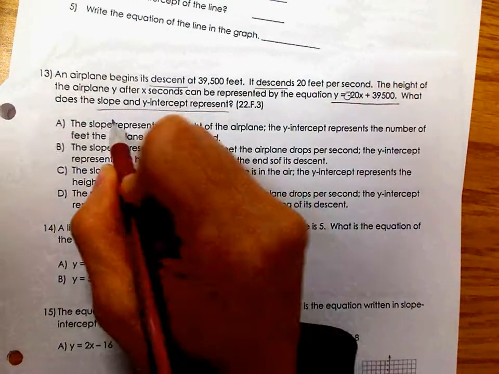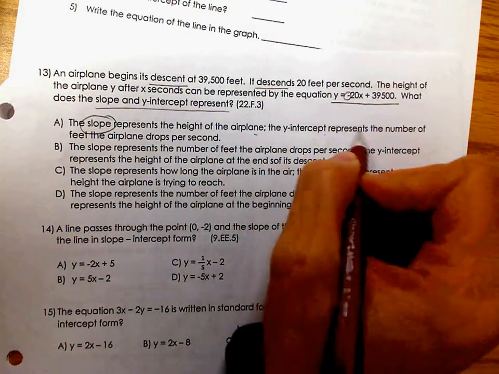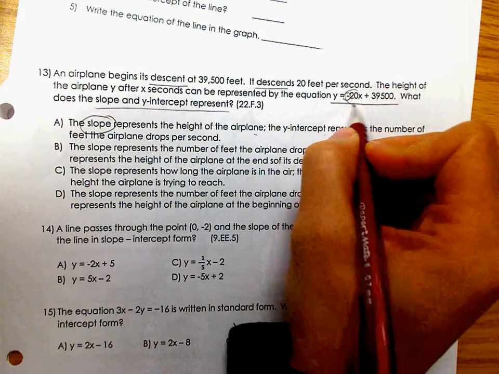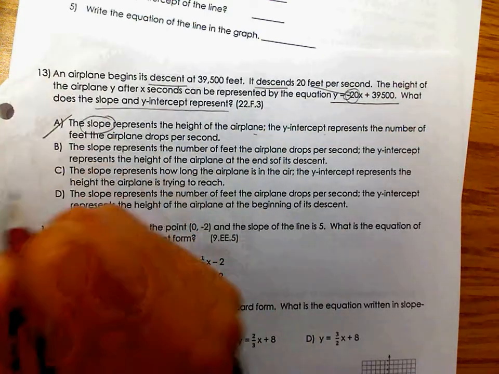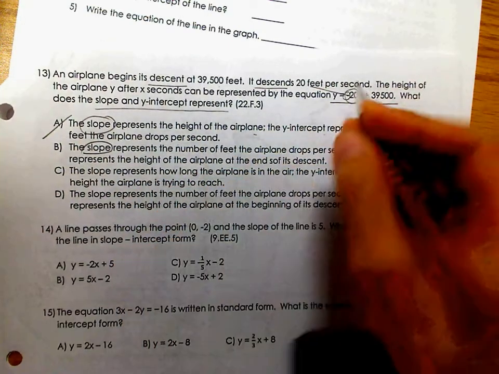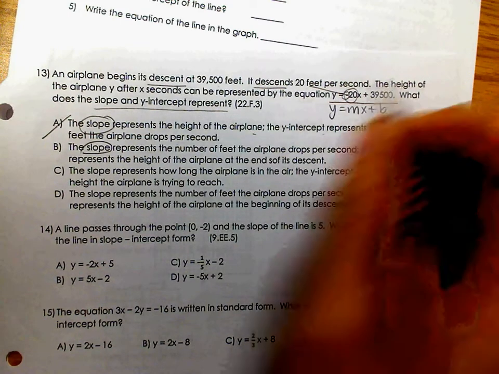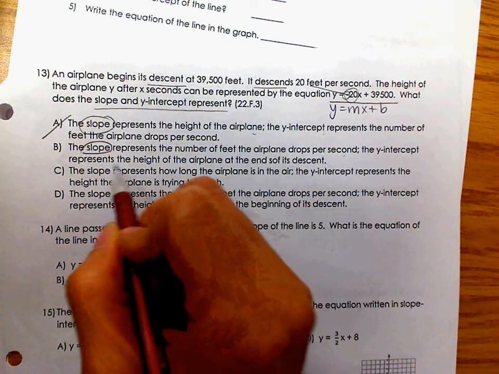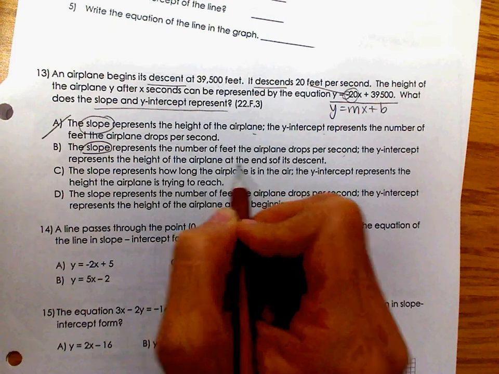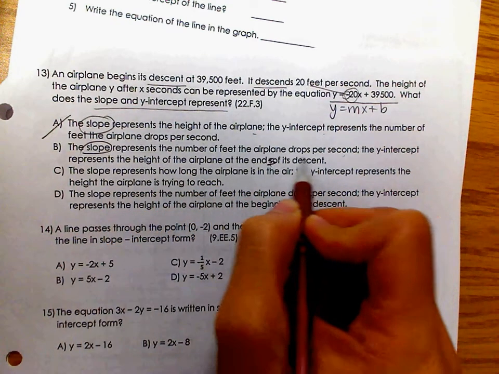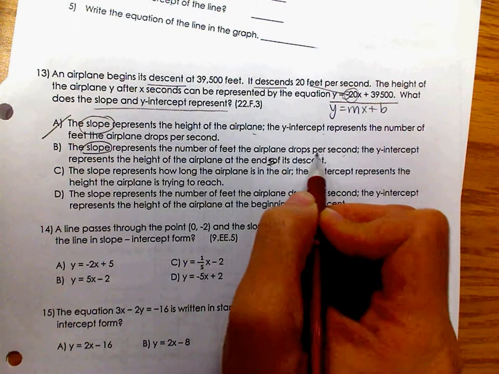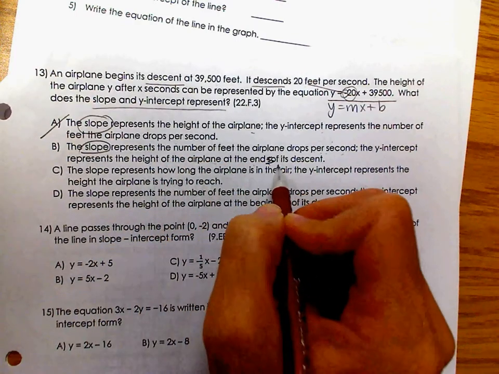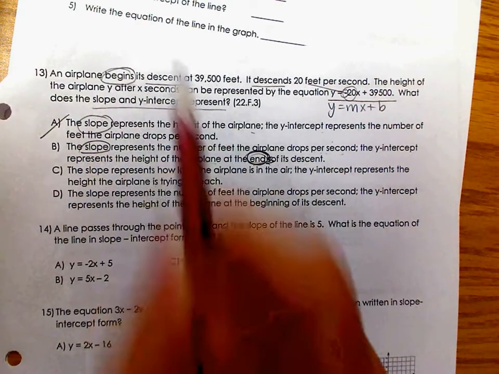The slope represents the height of the airplane. The y-intercept represents the number of feet the airplane drops per second. No. This here is how much it's dropping, so it's not A. The slope, which is m, since this is written in slope-intercept form, represents the number of feet the airplane drops per second. The y-intercept represents the height of the airplane at the end of its descent. Not the end, it's at the beginning of its descent, so it's not that.